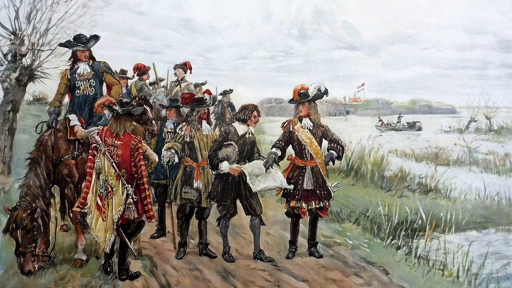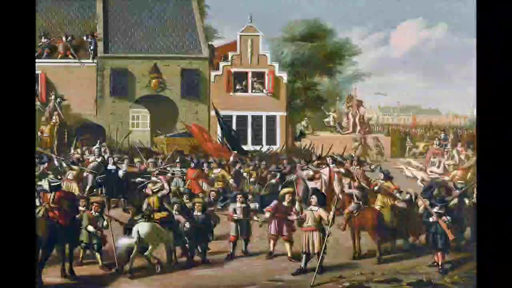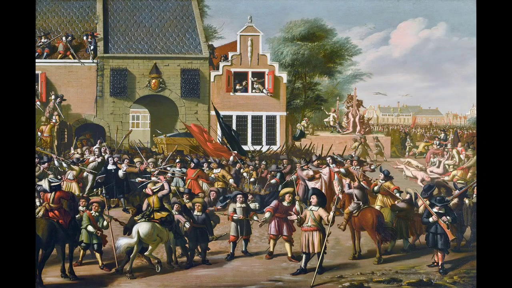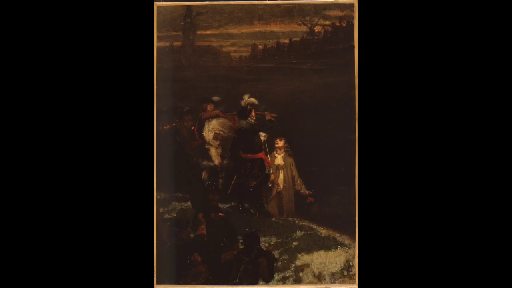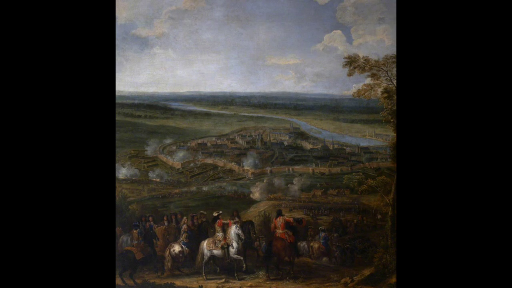The Franco-Dutch War also had lasting effects on the military tactics of the time. The conflict saw the increased use of mobile artillery and infantry tactics, as well as the development of new siege techniques. These tactics would have a major influence on warfare in Europe for many years to come.